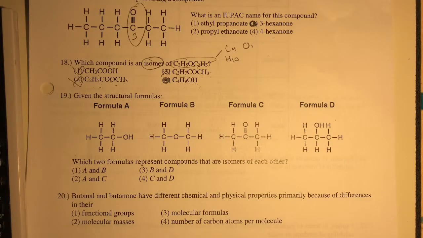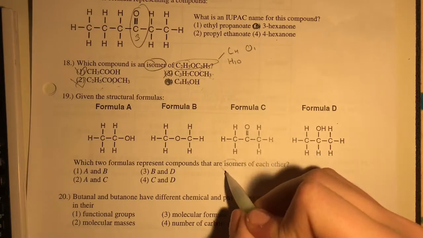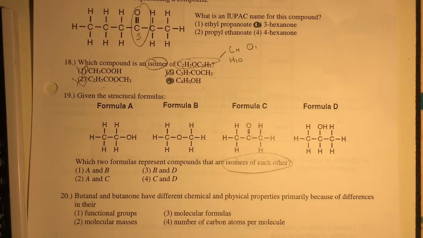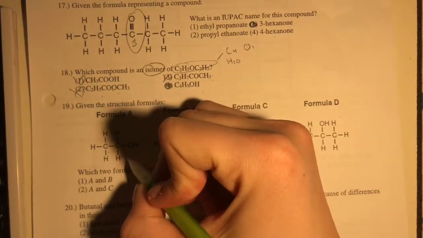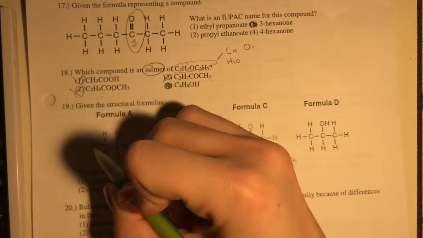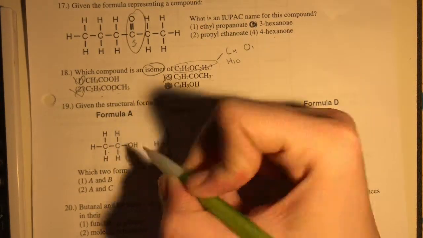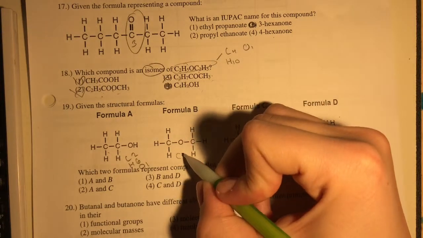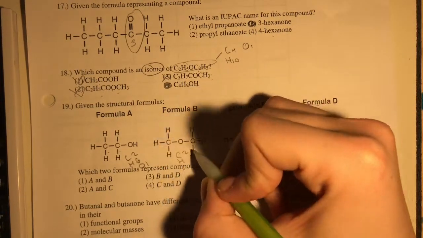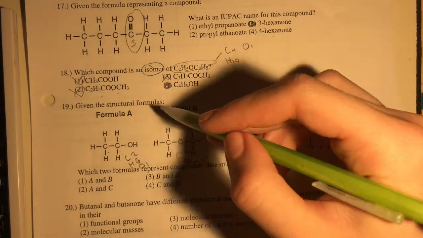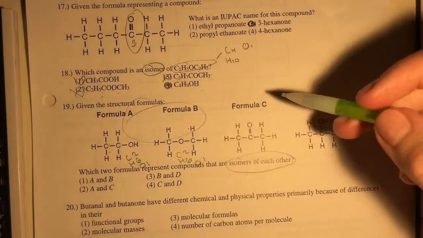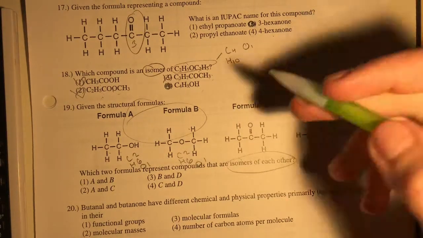19, given the structural formulas A, B, C, D, which 2 formulas represent compounds that are isomers of each other? So again, isomers have the same content. Let's just count it up. We have 2 carbons here. Let's write C2H, 1, 2, 3, 4, 5, 6, and then oxygen is 1. So I think A and B are going to go together. So 19 is 1.